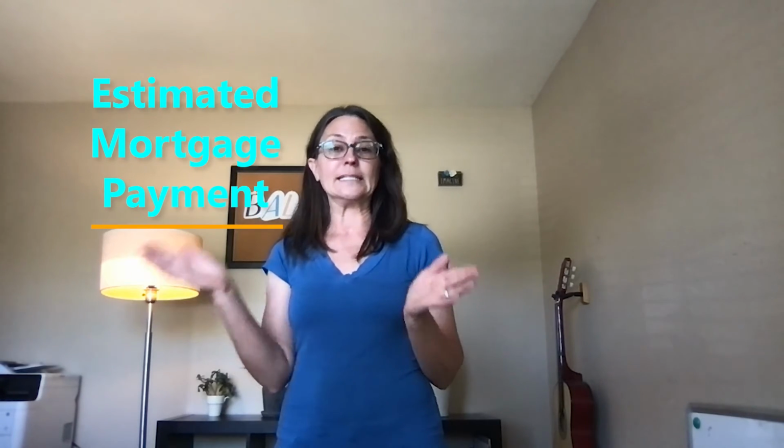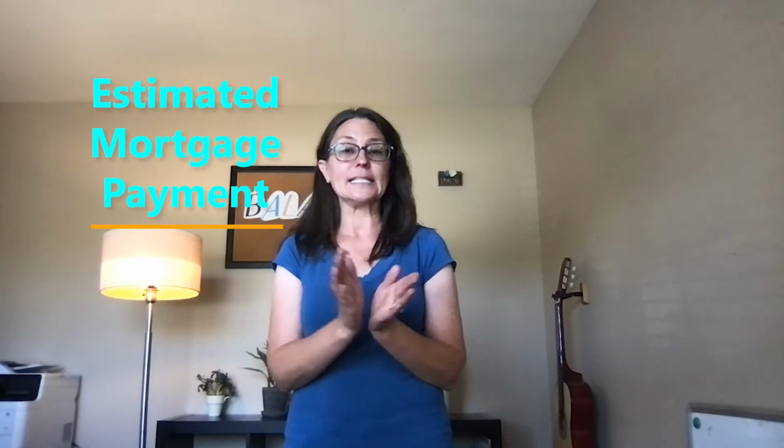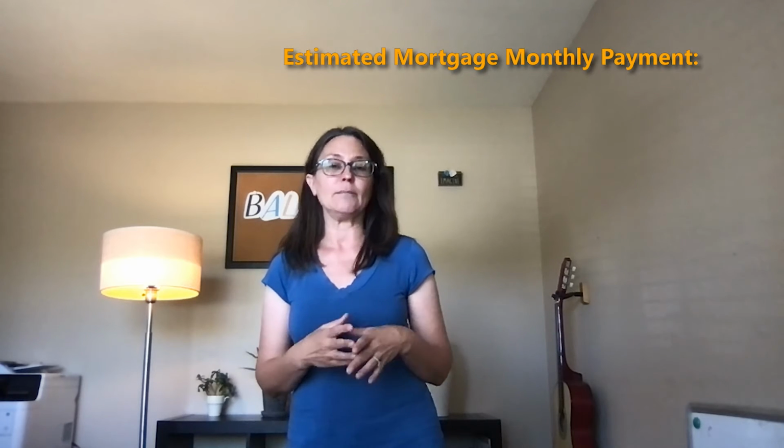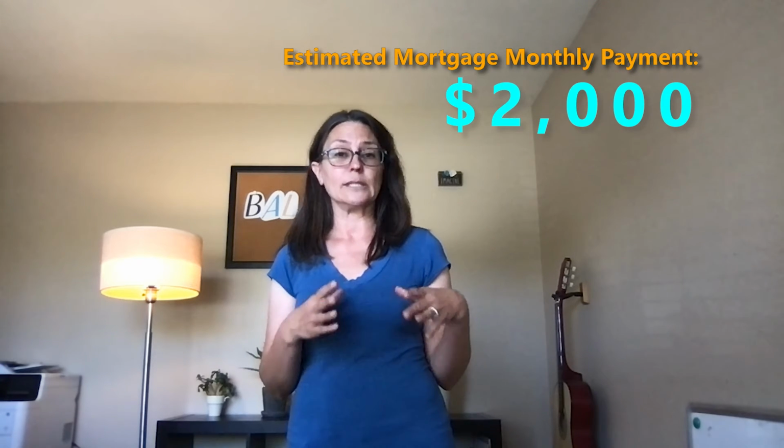All right. So the lender's not going to look at just this number. They're going to want to take in what your estimated mortgage payment is and then recalculate the debt to income ratio based on that. So let's say you're looking for homes and you've determined, after whatever amount you're planning to put down, whatever your down payment is, that your estimated monthly mortgage payment is going to be $2,000.